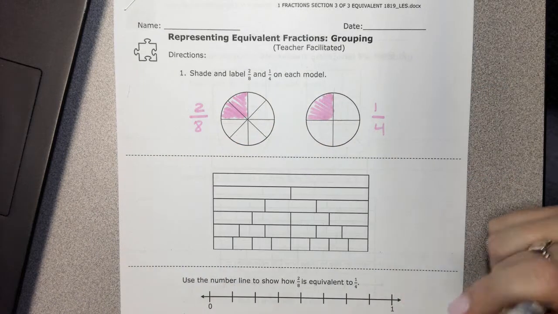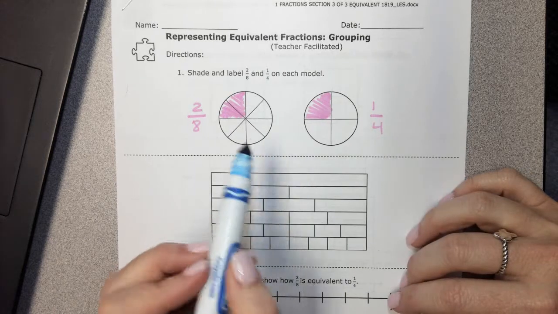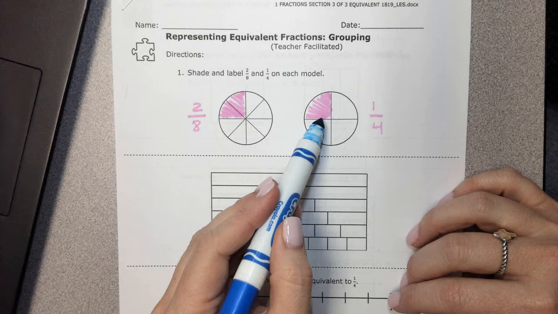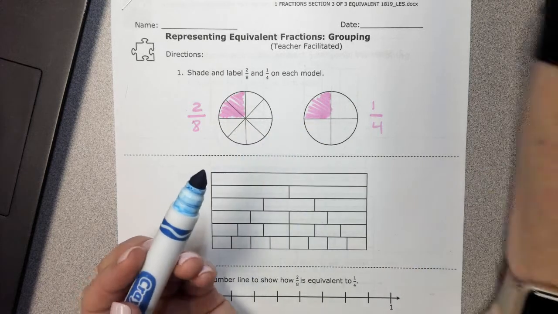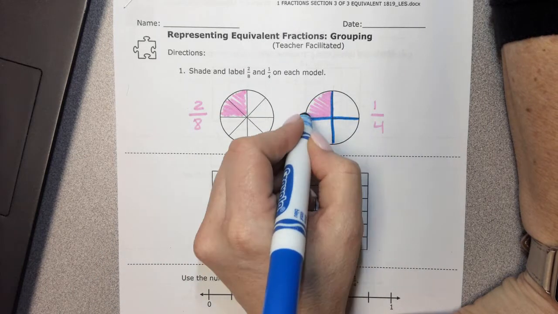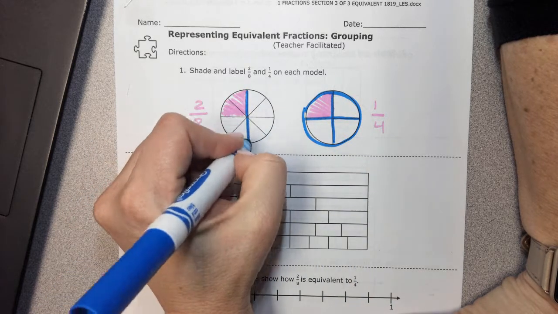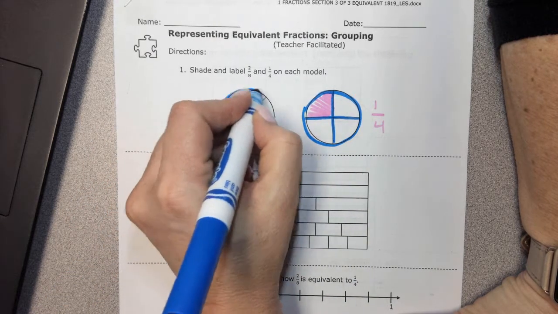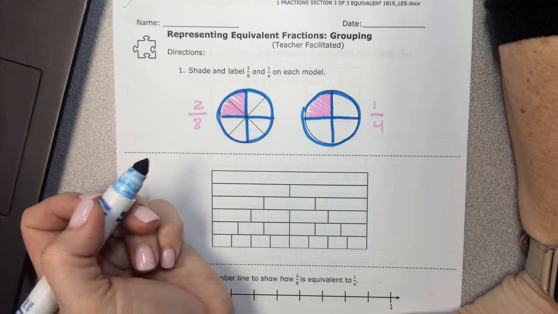When we're grouping, we can show equivalent fractions. If we're going from a larger to a smaller piece, we would partition, but if we're going from a smaller to a larger piece, we can use grouping. And how we do that is, this is in fourths, so we can show this in fourths as well. We have grouped 2 of the 8ths together to make 1/4.